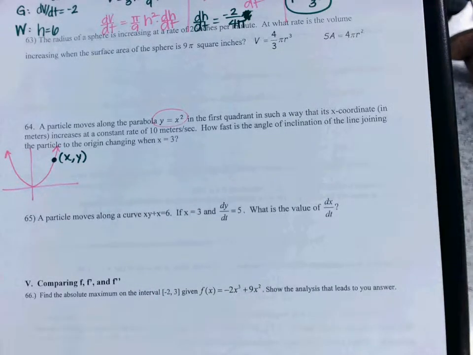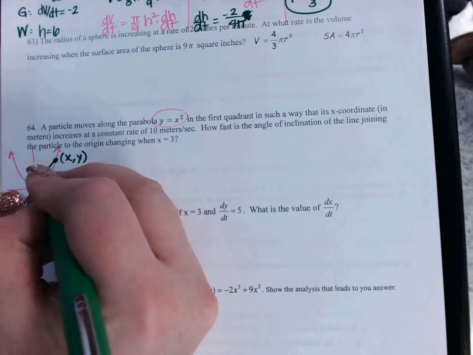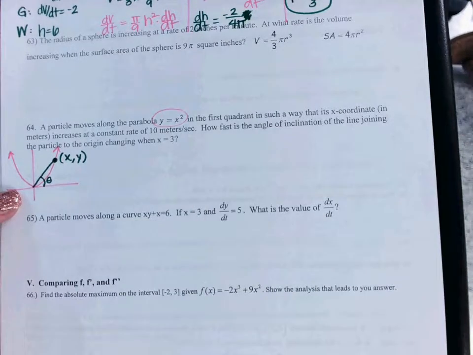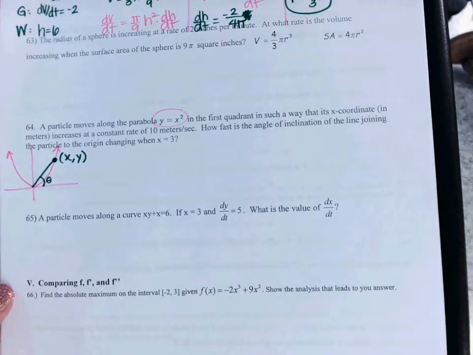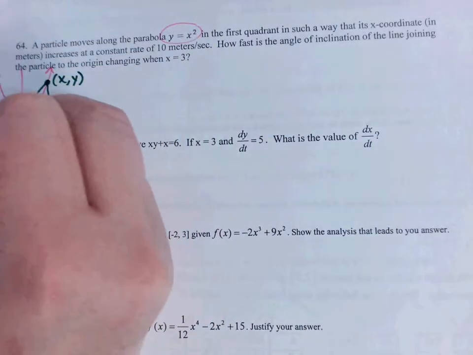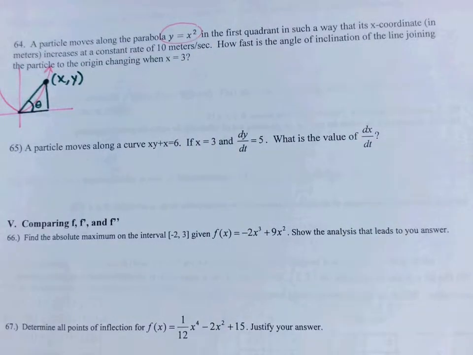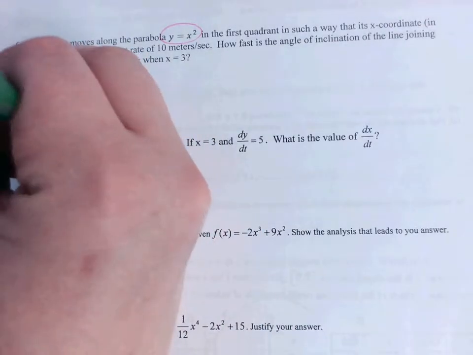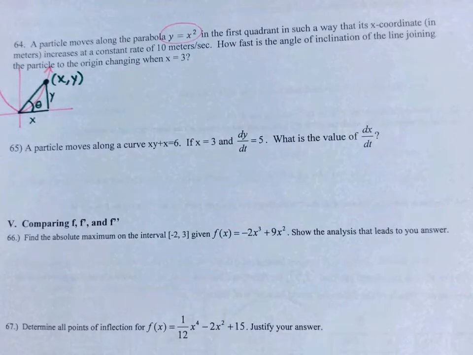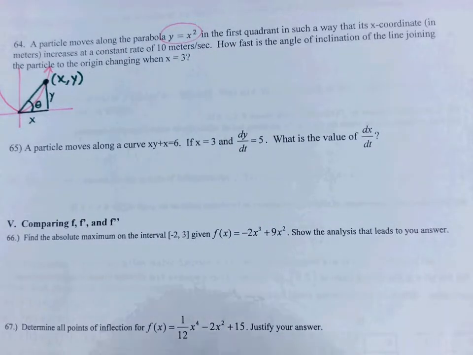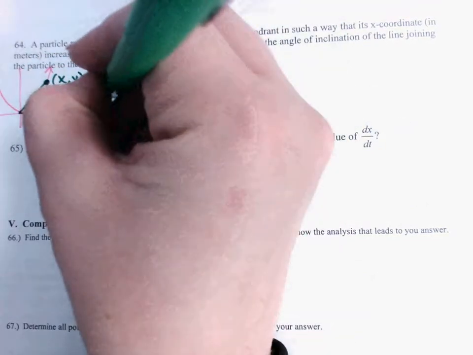Then it says, how fast is the angle of inclination of the line joining the particle to the origin? That's your theta. Now, with all of the times that you were in pre-cal that you had to look at this, you know it's going to be a triangle, so just draw it in there. Now instead of thinking about that as an ordered pair, I'm going to relabel my sides. I'm going to call this side x. I'm going to call this side y. So far, so good? Now I want you to try to fill in your find and given when, now that we have a good picture.